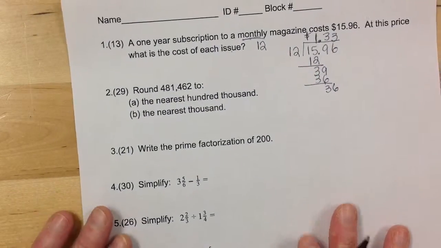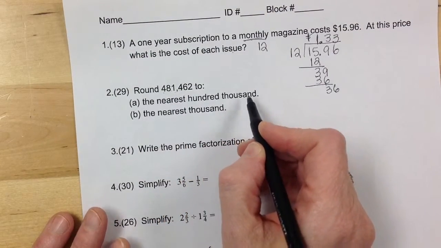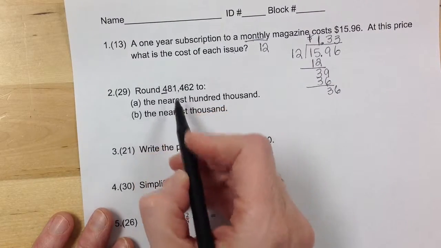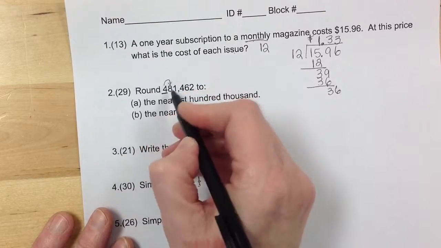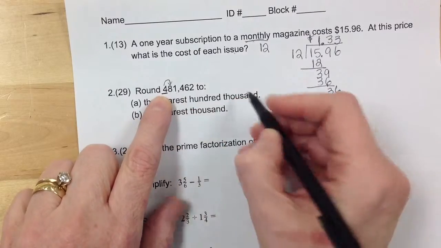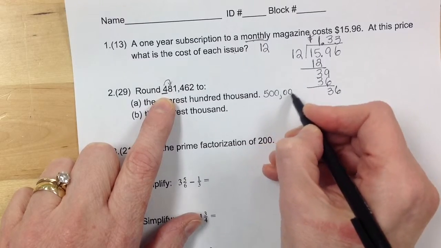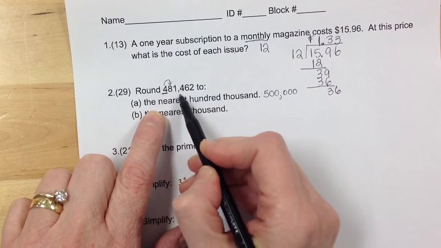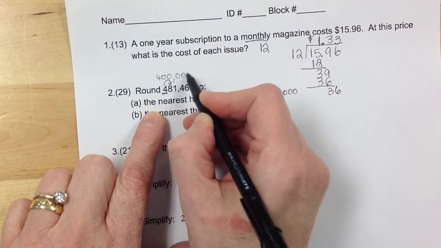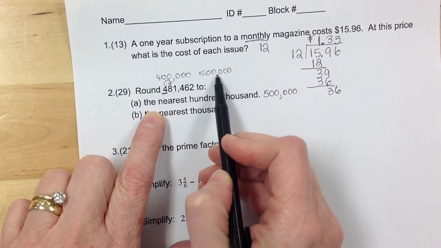Number 2, round 481,462 to the nearest 100,000. Well, the 100,000's place is the digit 4 here. And so the 8 is right next to it, and it will make it go up 1. So this will round to 500,000, and then all of these will become zeros. Because 481,462 is actually between 400,000 and 500,000. It's going to round to one of those two, and it's closer to the 500,000.